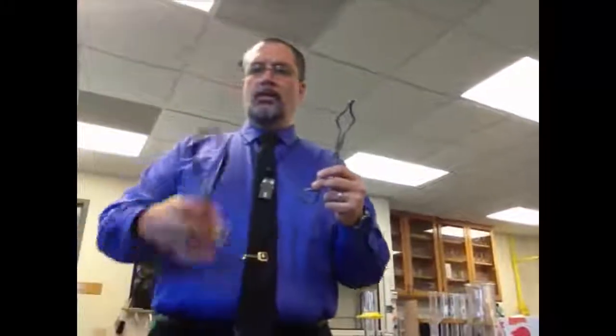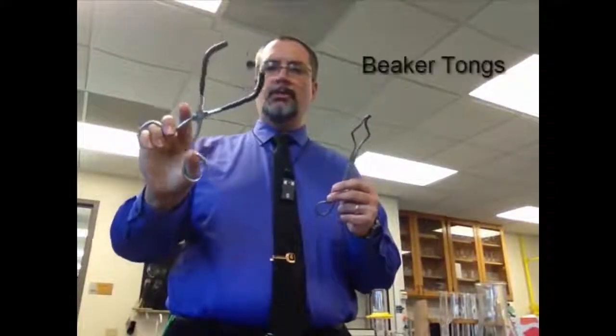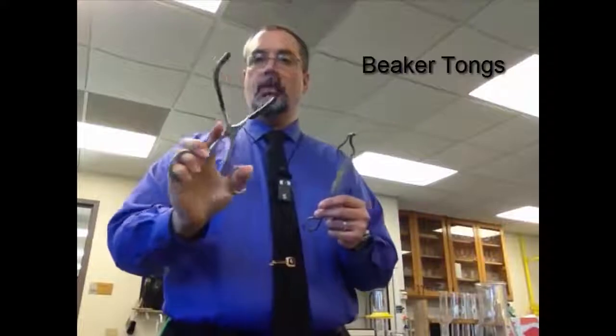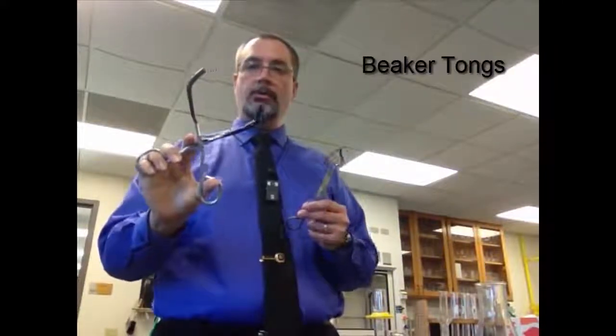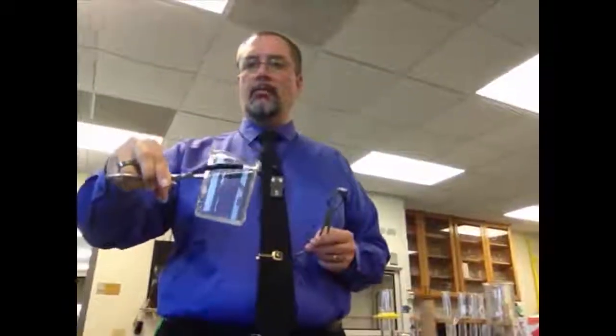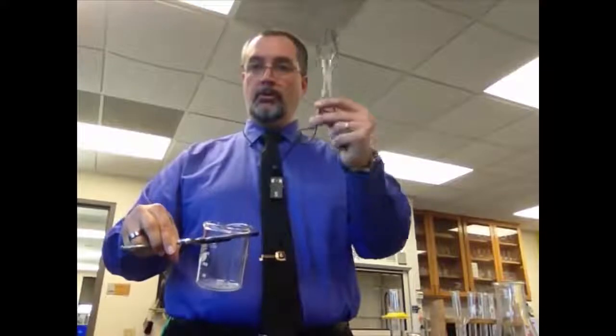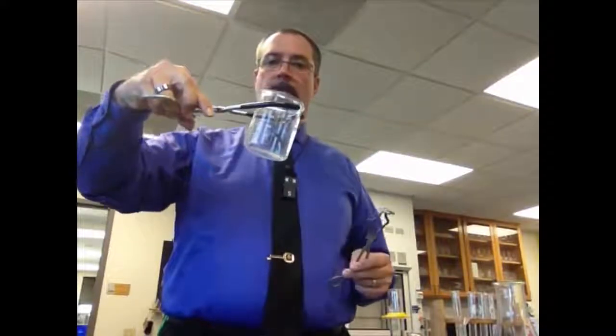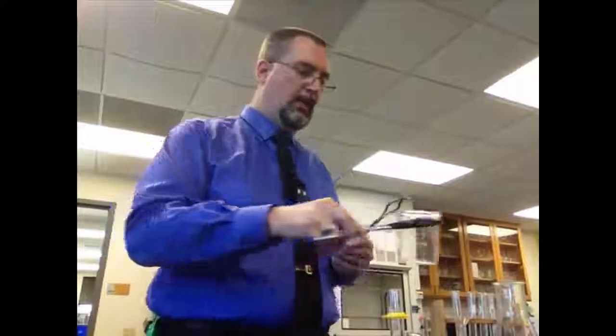So these, unlike the crucible tongs, with the rubber tips, are called beaker tongs. And these are used to pick up hot beakers. Usually it's a lot easier than this, especially if a beaker is a little bit larger and full of boiling water. It's going to be very heavy and it's going to be hard to lift with crucible tongs. So we use the beaker tongs. They're padded, they've got a little non-stick or non-slip rubber sleeve on each of the arms, and we can carry around our beaker like that.